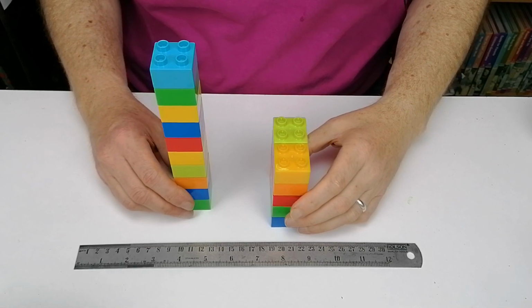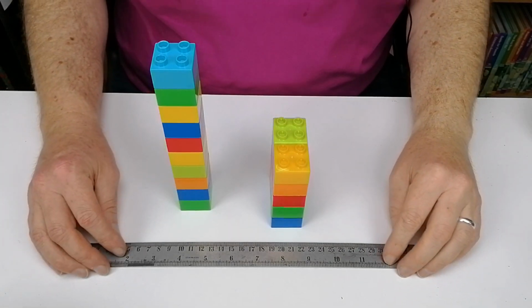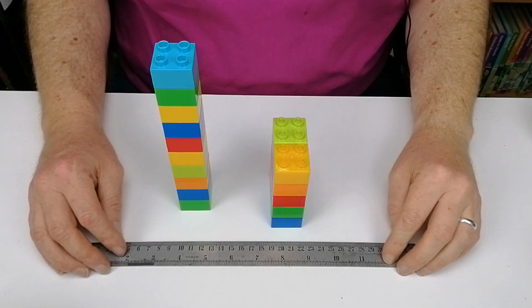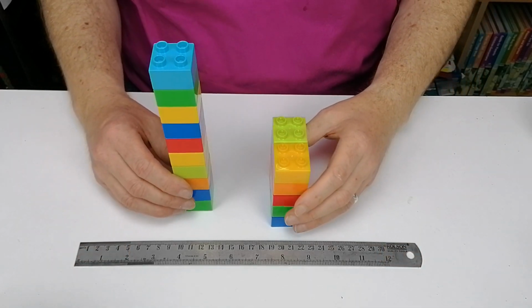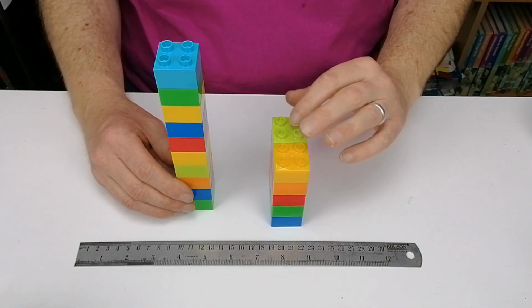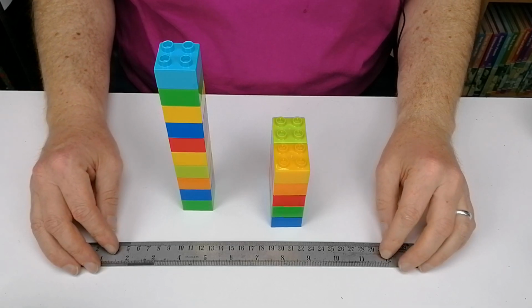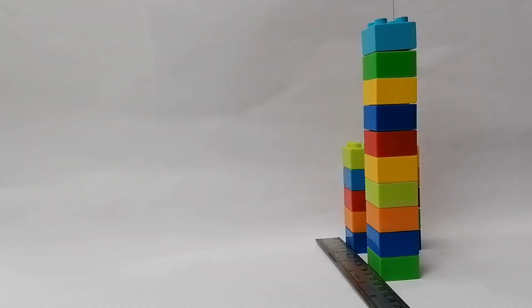So before we do this, we might get you to predict what you think is going to happen. So do you think the taller building will fall over before the shorter, thicker building?